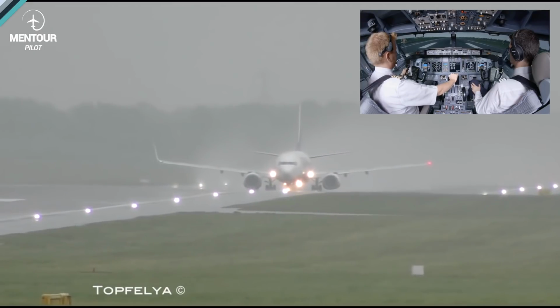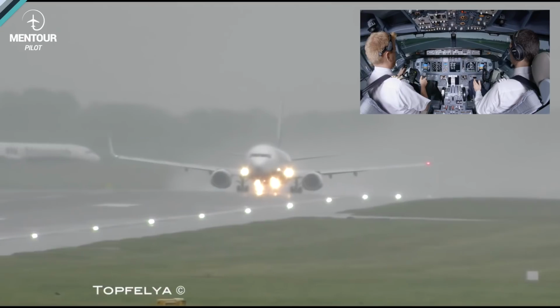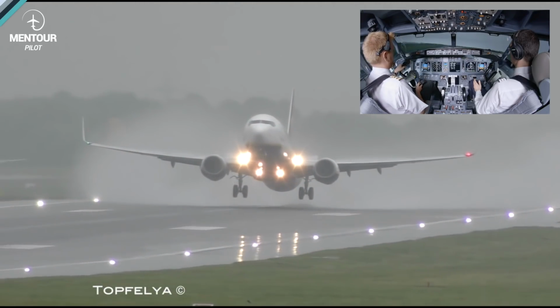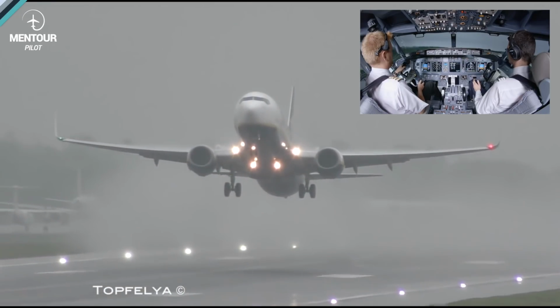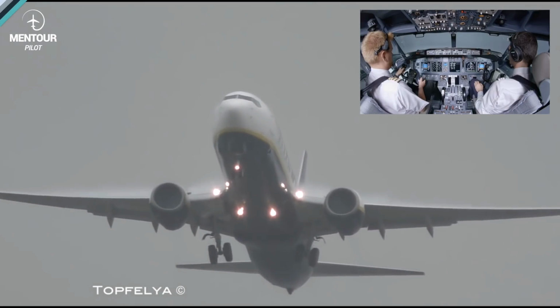The next thing that's going to come is VR, rotate. That's the speed where there is enough air flowing over the wings to achieve the sufficient amount of lift for the aircraft to fly. So VR is where we start to rotate the aircraft. You see it by the nose coming off the ground. And sometimes, if it's moist outside, you might see vortexes coming off the wings. And that's because we're starting to take lift out from the wings. So VR, that's the speed, right?